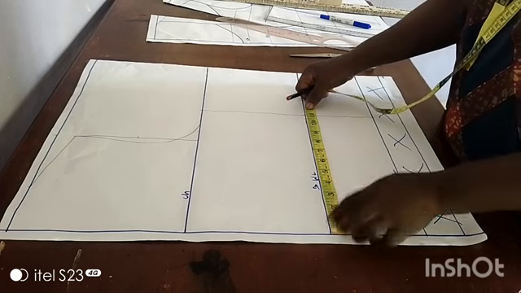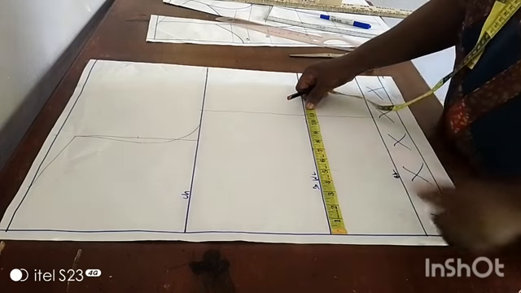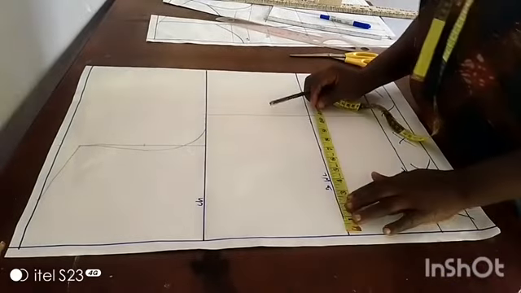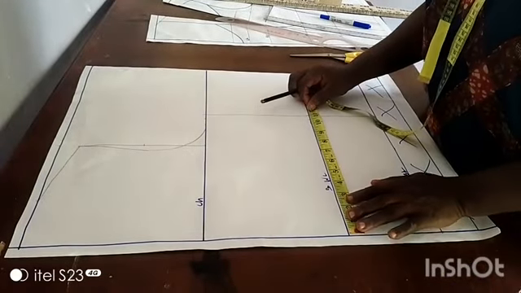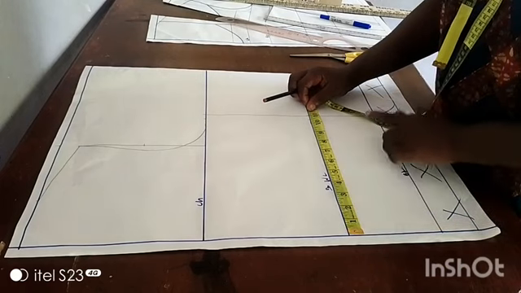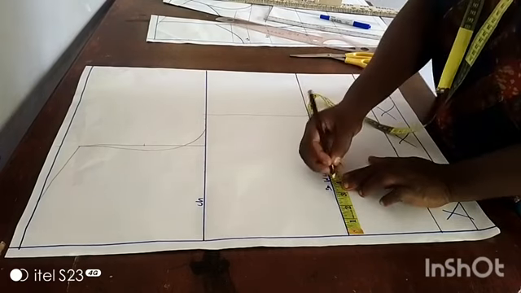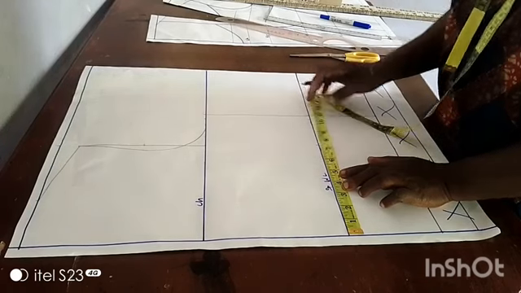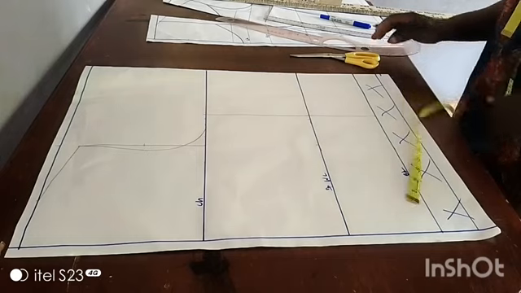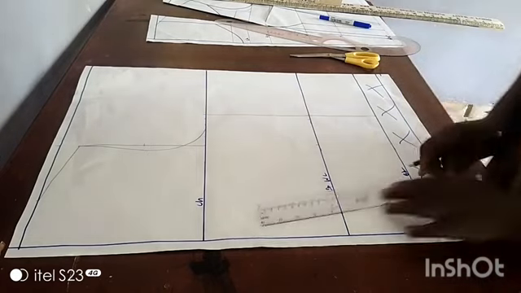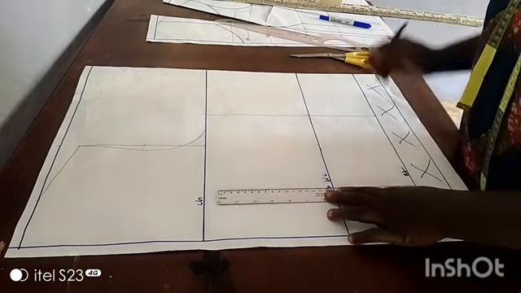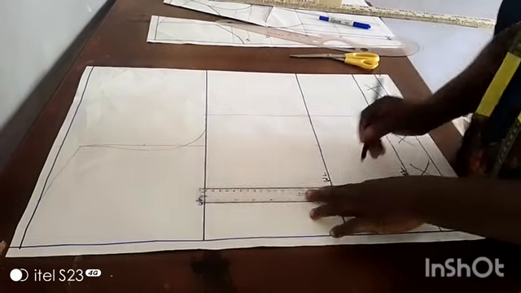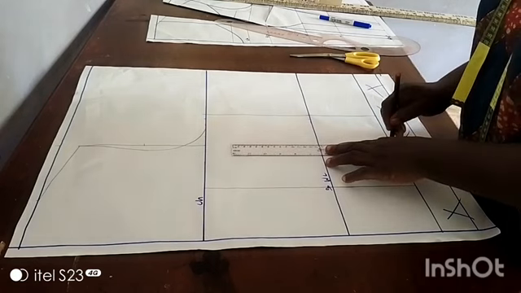So here I have, I'll be dividing it into 3 equal parts. So this is 11 inches. So I'm going to have 3.5 here, 7.5 here, and I have 11 inches there. So what I'm going to do now is to connect it into a straight line. Then I'm going to connect this one too.